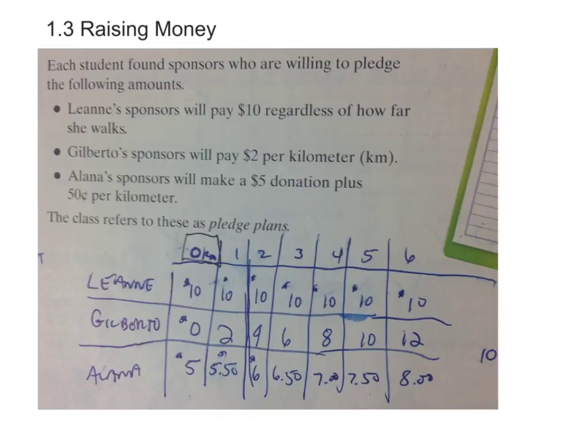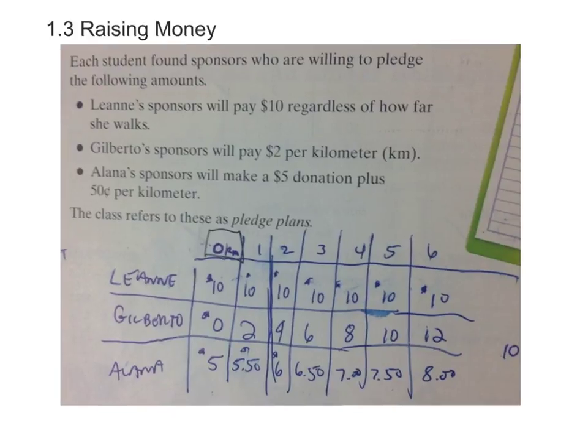All right, so the title of today's notes is 1.3, Raising Money. But in reality, what we're doing is we're using linear relationships. So let's take a look here. It says Leanne sponsors. So each student finds sponsors who are willing to pledge. So like the Walk for Jake.